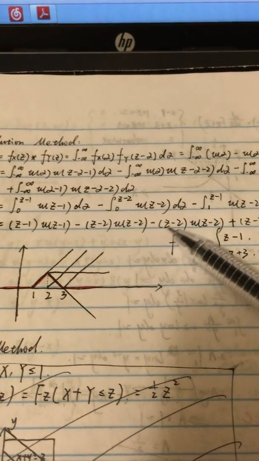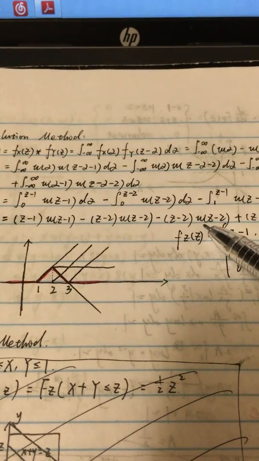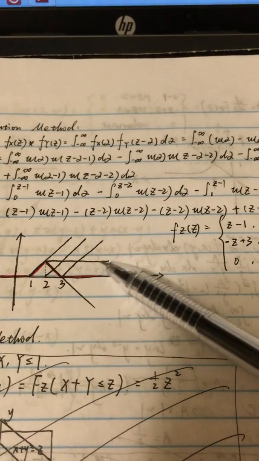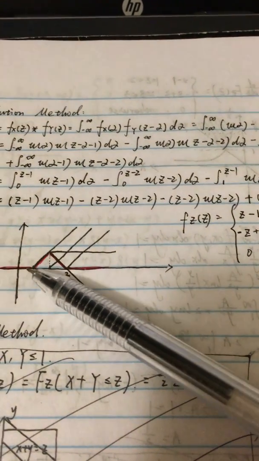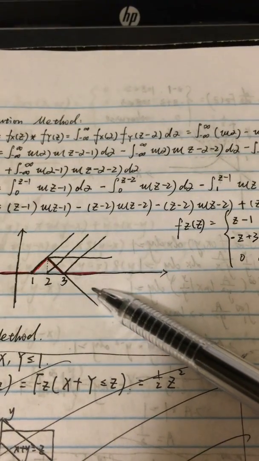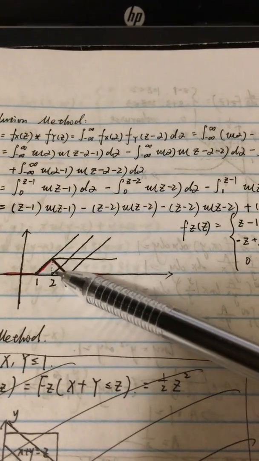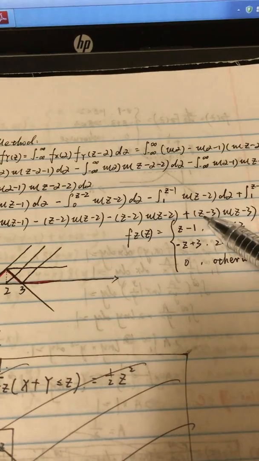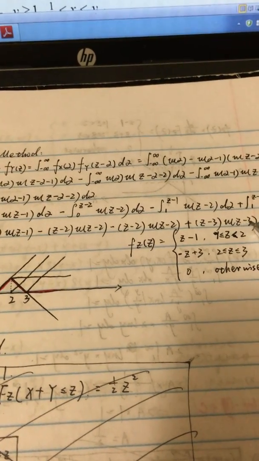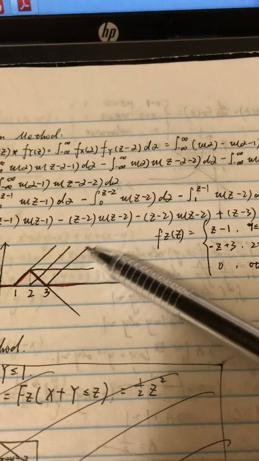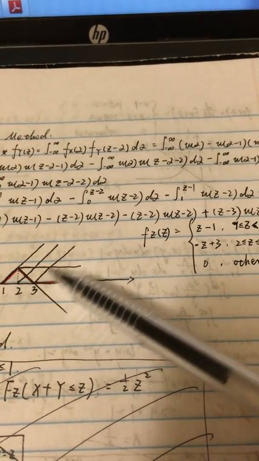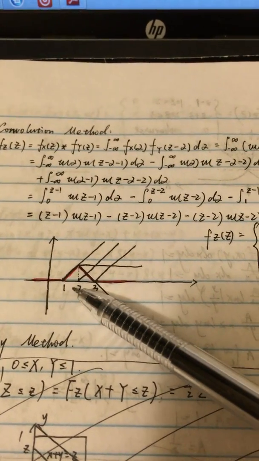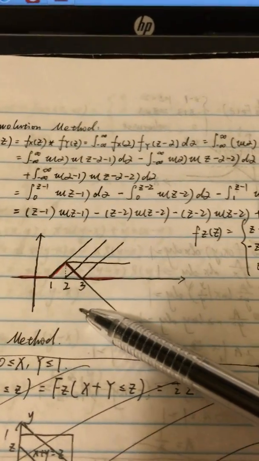And then we subtract the third term, z minus 2 times the unit step function of z minus 2. So it's still this line. This one minus this one, we could get the diagram like this. This part, this triangle, and this line. And then finally, plus z minus 3 times the unit step function of z minus 3. This is this line, so we just add them. This one added to this one, we could get the final diagram, a triangle when z is greater than 1 and less than 3, and otherwise it's 0.